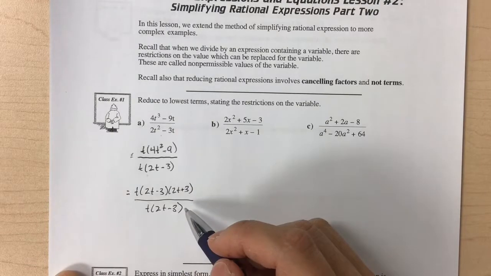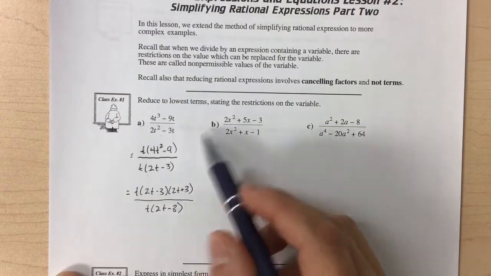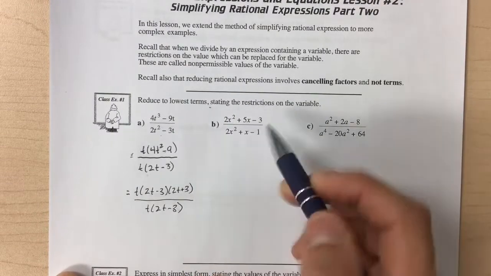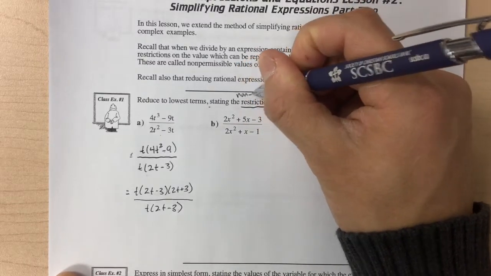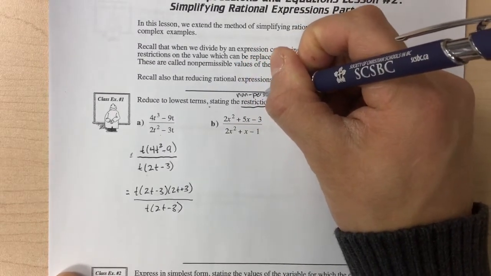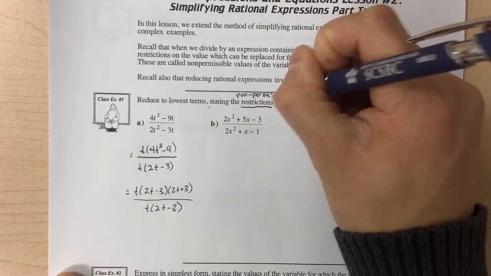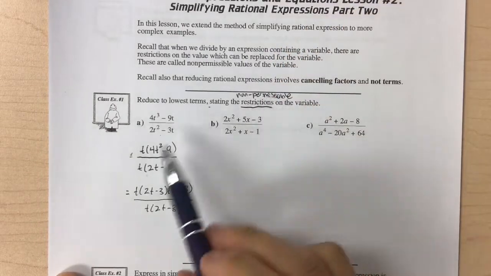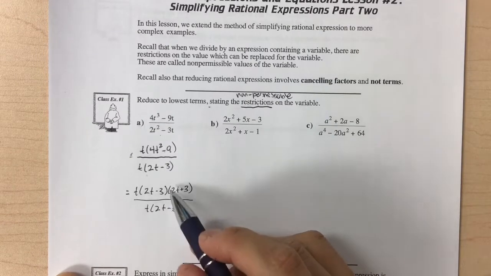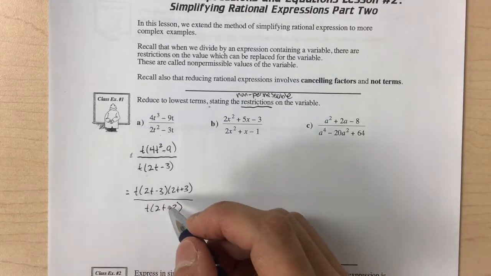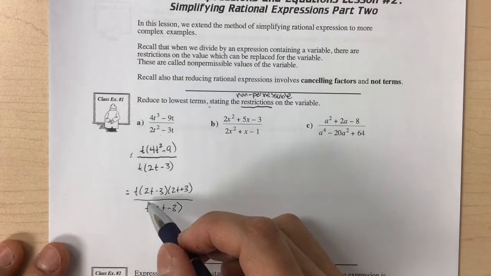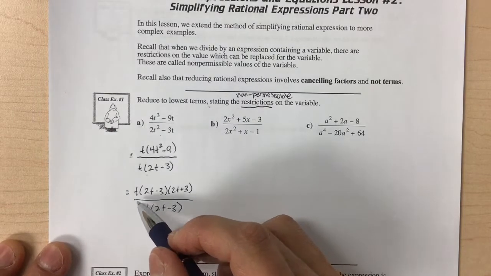Now, another thing we need to remember is that when we're stating non-permissible values, which is what we want to do, we want to state the restrictions, also known as non-permissible values. I want to make sure I do that before I cancel out any of my factors and state my polynomial in simplified terms.